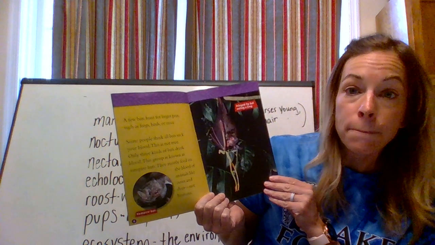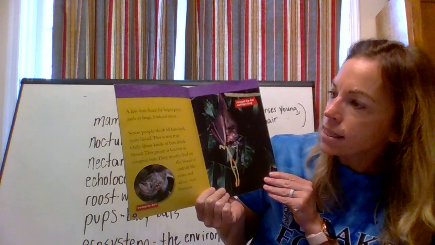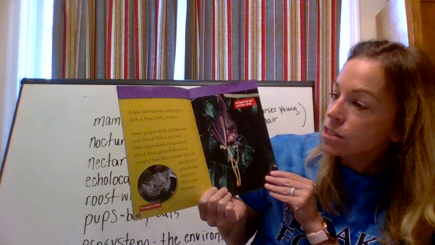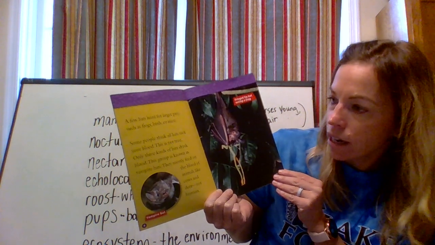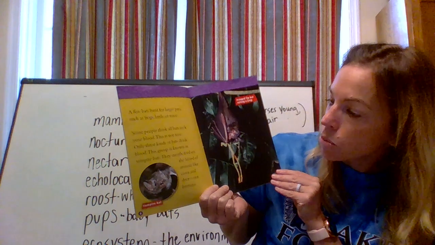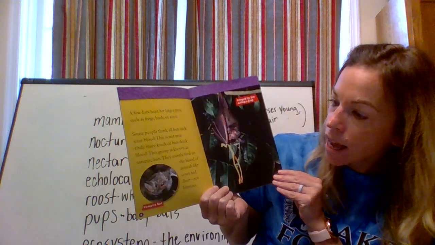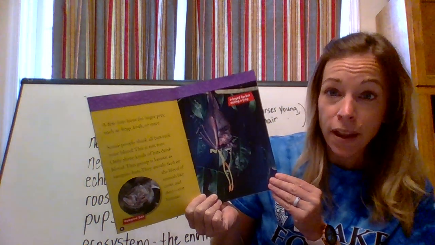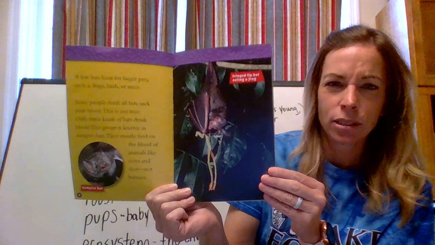A few bats hunt for larger prey, such as frogs, birds, or mice. Whoa. Some people think all bats suck your blood. That is not true. Only 3 kinds of bats drink blood. This group is known as vampire bats. Oh, that's scary. They mostly feed on the blood of animals like cows and deer, not humans. Oh my goodness. And there is a caption that tells us that is a vampire bat. Look at that scary thing. But I'll tell you what, now that I know there really are vampire bats, I think I want to look that up on the internet after this. And there is an example of a fringed lip bat eating a frog. Oh, that frog didn't have a chance.